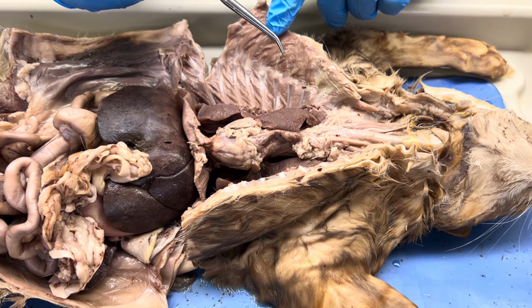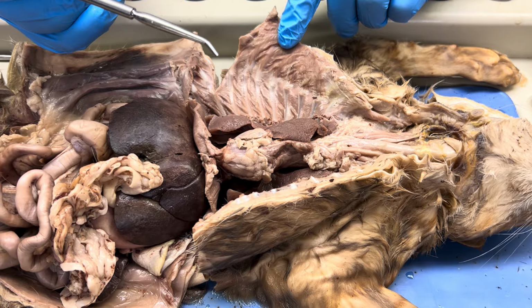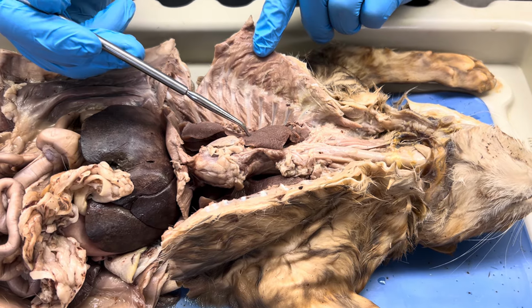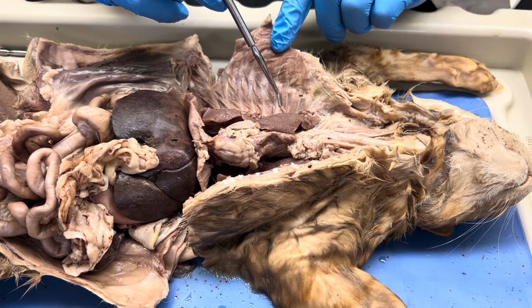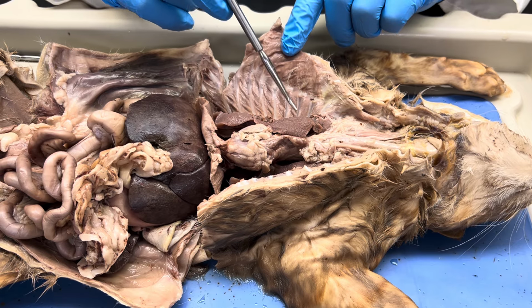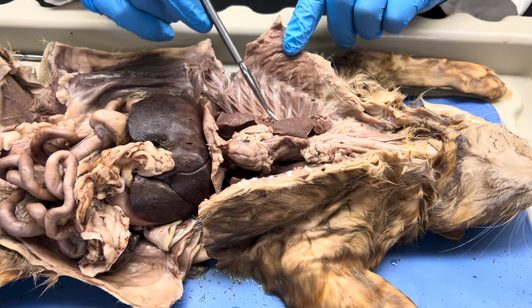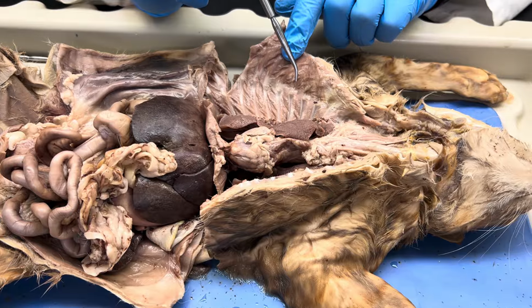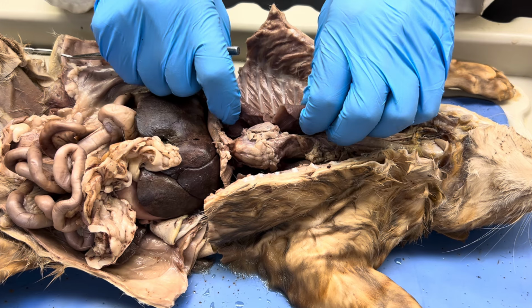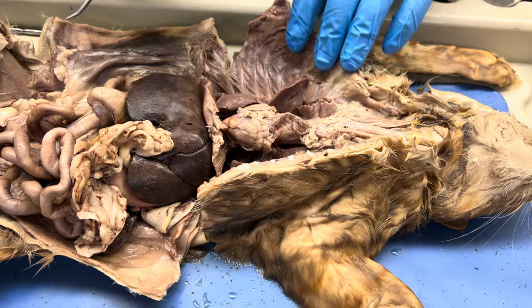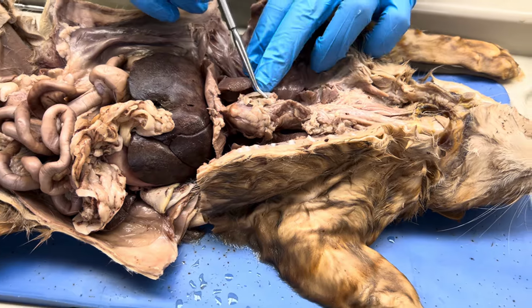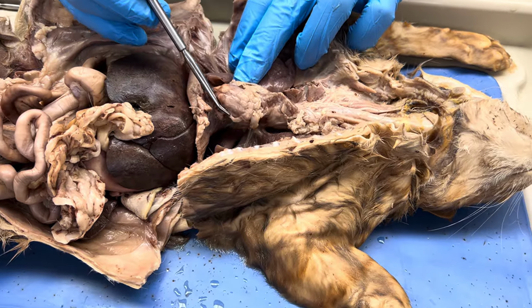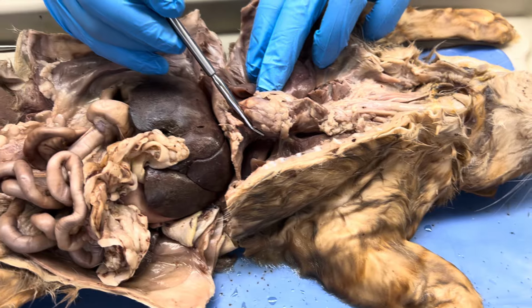See how it works? It goes back to the setup that you've seen from your time in A&P1. Visceral layer on the organ, parietal layer on the wall of the cavity. In between the two, so literally the space, that would be a pleural cavity. All right? Again, we've got the lungs on either side, which I already showed you. The thymus sits on top of the heart. So here's the heart covered by some of its serous membrane, the pericardium.